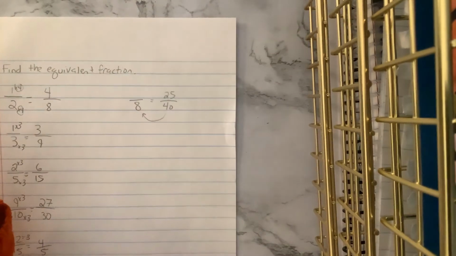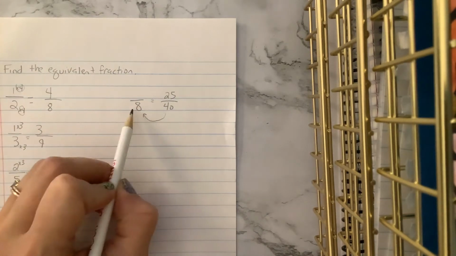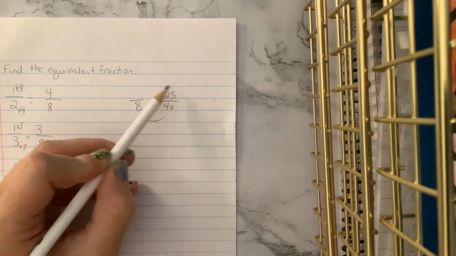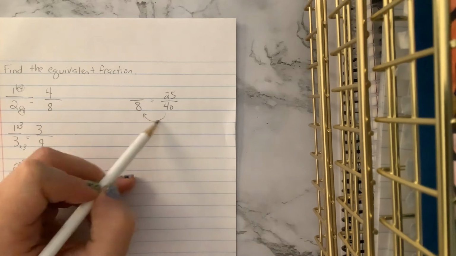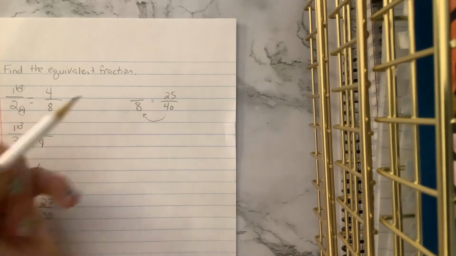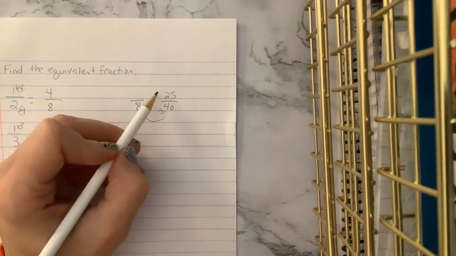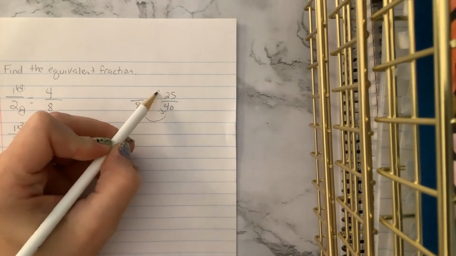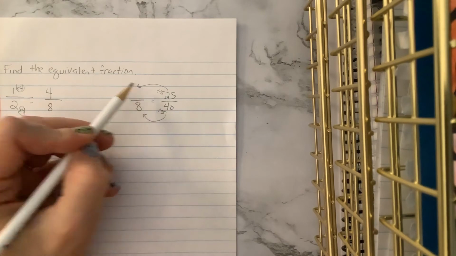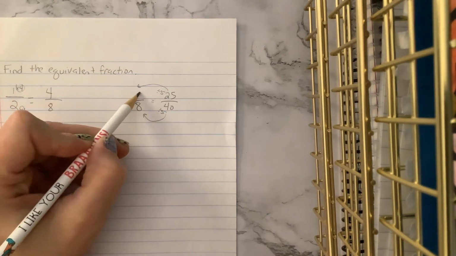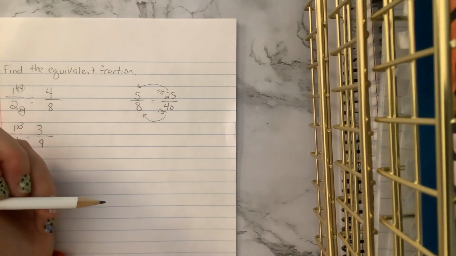So we're going the opposite direction, okay? We still have two denominators, but this is our full fraction, so we have to go the opposite direction to make this work. So how do I go from 40 to 8? We divide by 5. So we have to do the same thing to the numerator, 25 divided by 5 is 5, so we get 5/8.